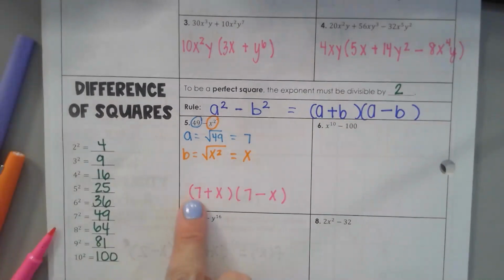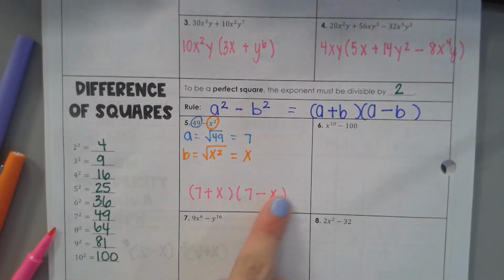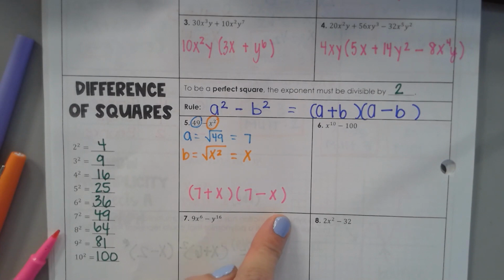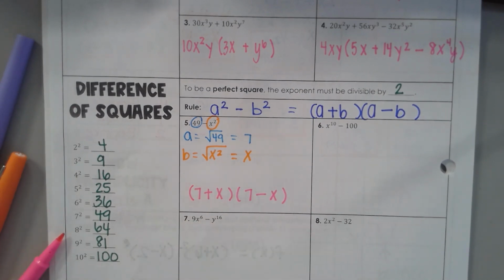And the order matters. Because 7 minus x is not the same thing as x minus 7. 2 minus 5 is not the same thing as 5 minus 2. So the order does matter.